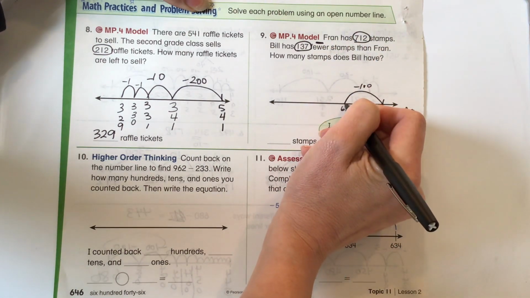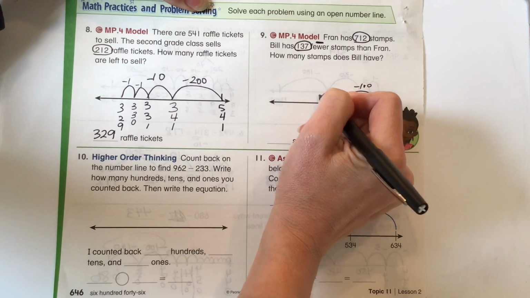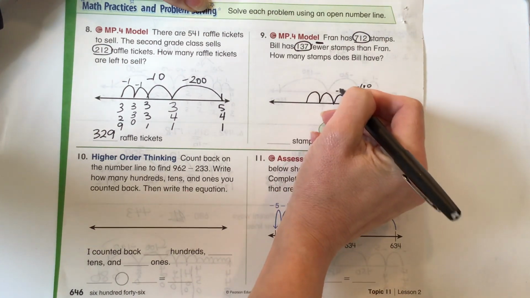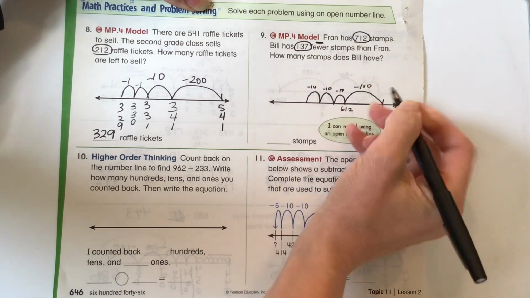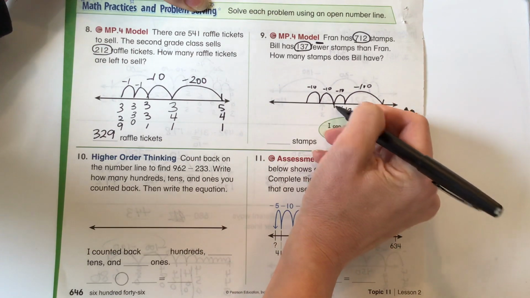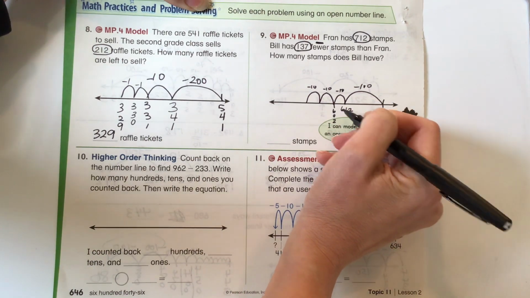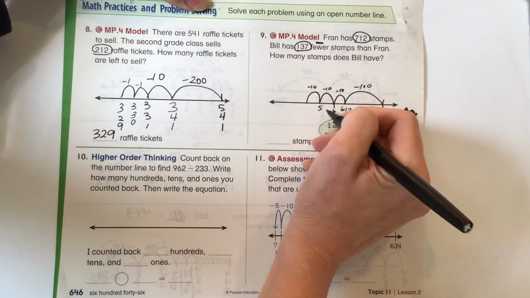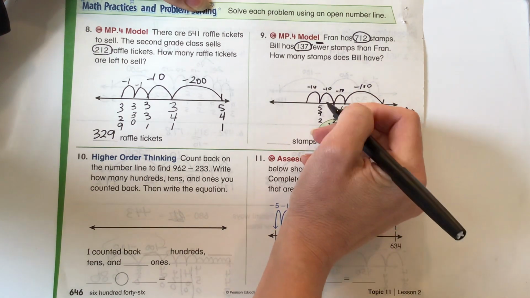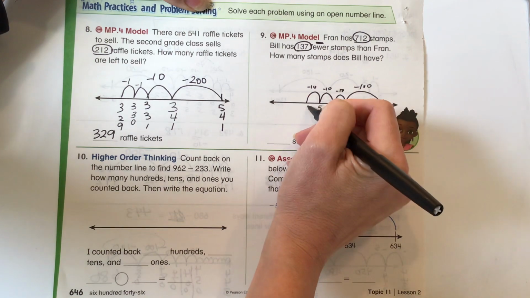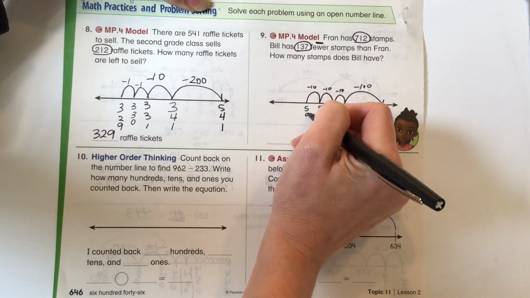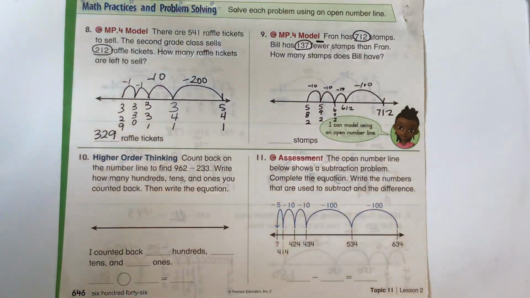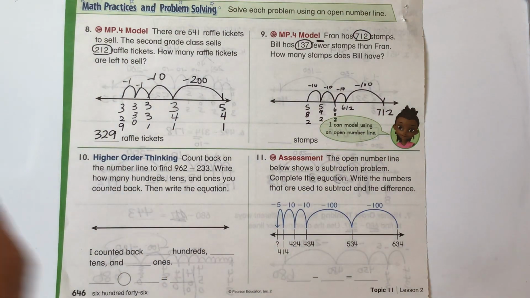Minus 30, I'm actually going to go 10, 20, 30. Minus 10, minus 10, minus 10. 612 minus 10 is going to put us at 602. 602 minus 10 is going to put us at 592. 592 minus 10 is going to put us at 582 stamps.